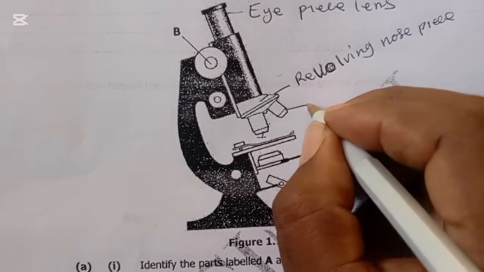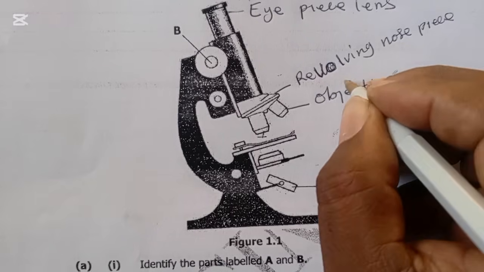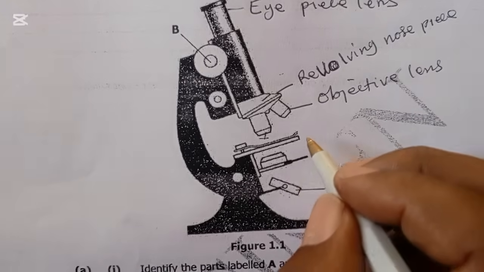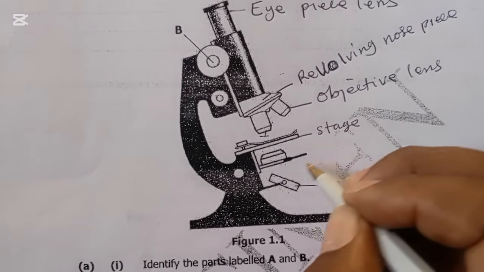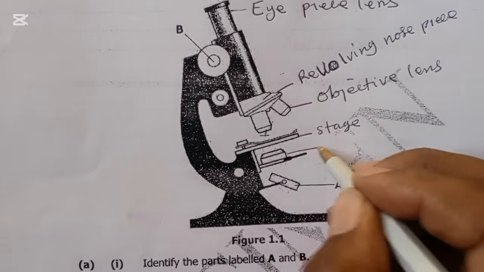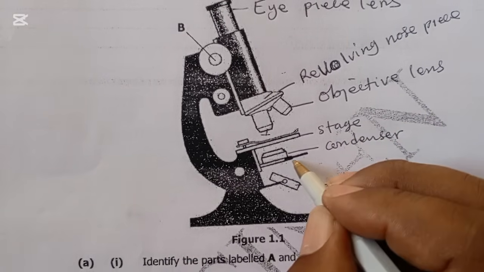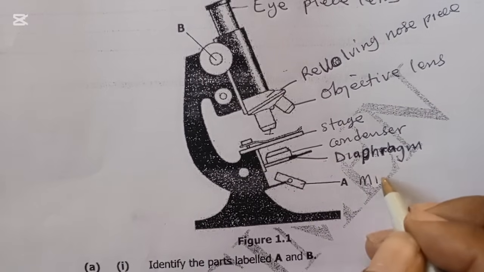And this is the objective lens. And this is the stage. And this is the condenser. And this is the diaphragm. And this is the mirror.